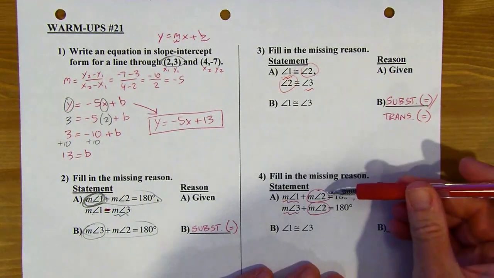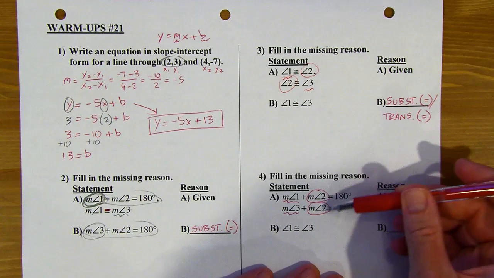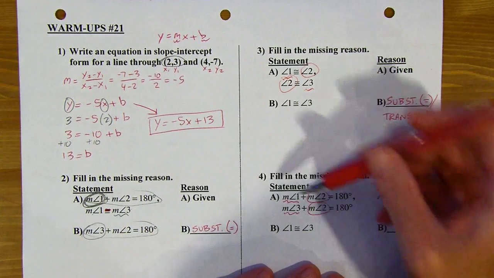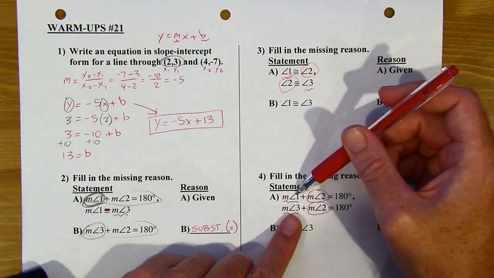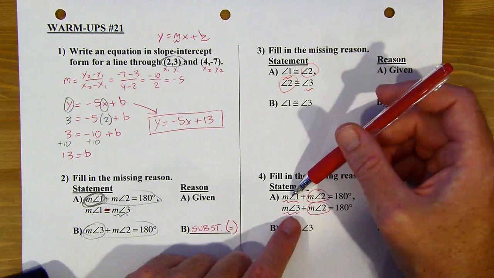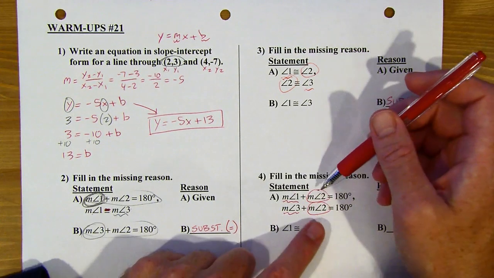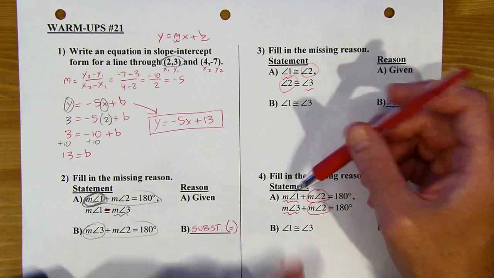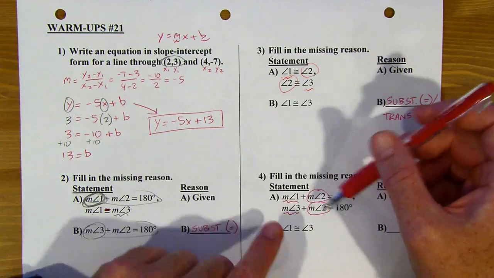Let's just pretend angle 2 is 100 degrees, okay? Well, if I've got 100 degrees in both of those slots, both of these are going to have to come out to 80, right, to make this equation balance out. So when you've got two different angles that are supplementary to the same angle, they're going to be congruent to each other.